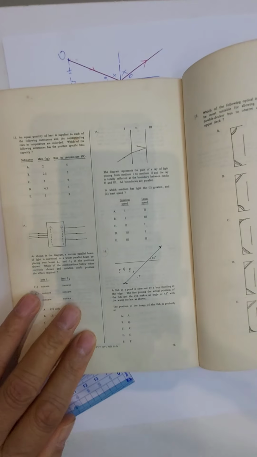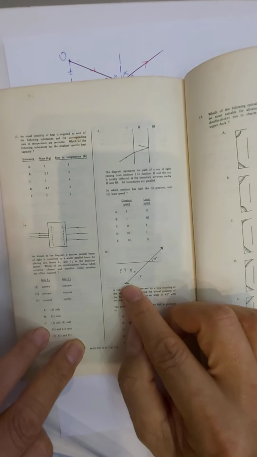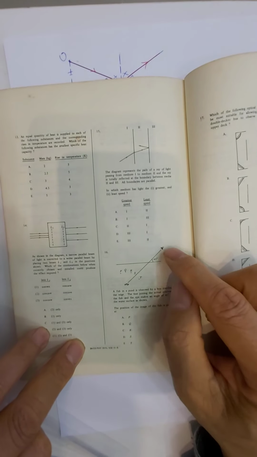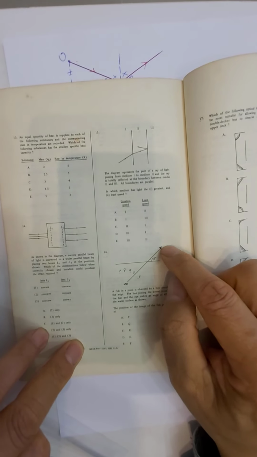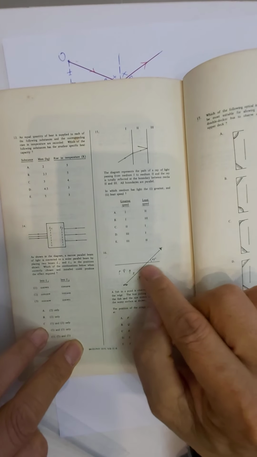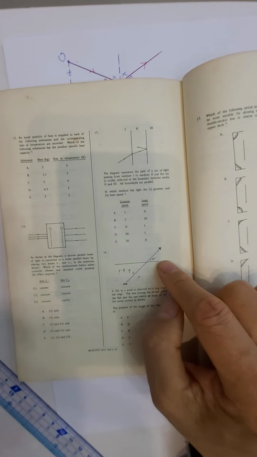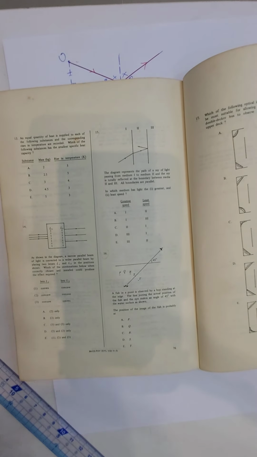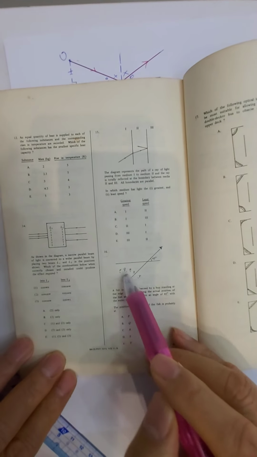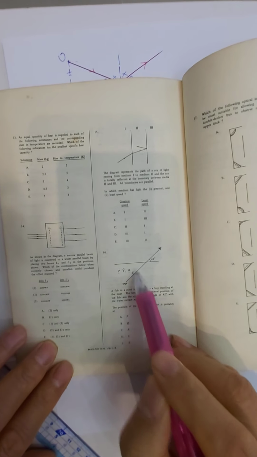It says that if we have a fish here and an observer's eye here, the line joining the fish and the eye makes an angle of 45 degrees with the water surface. The question asks us to determine where the image position should be. Should it be Q or R? The others, S and T and P, are not possible.